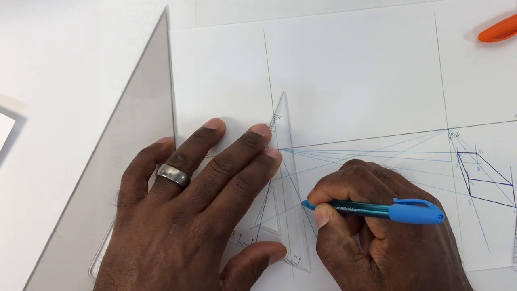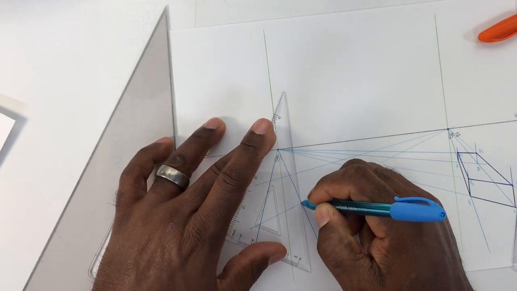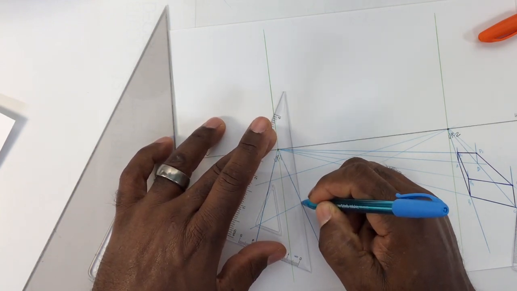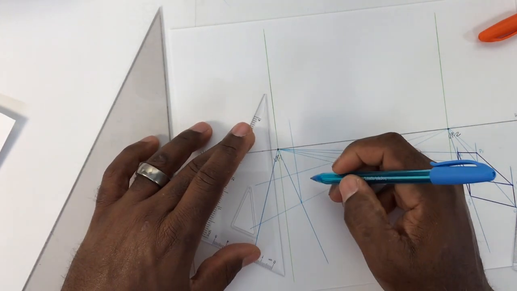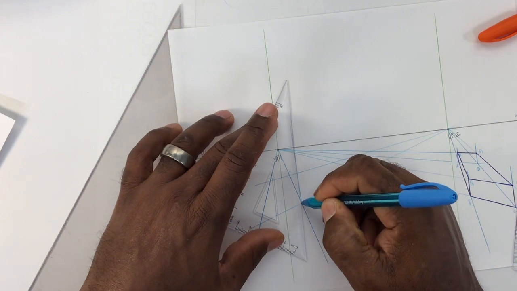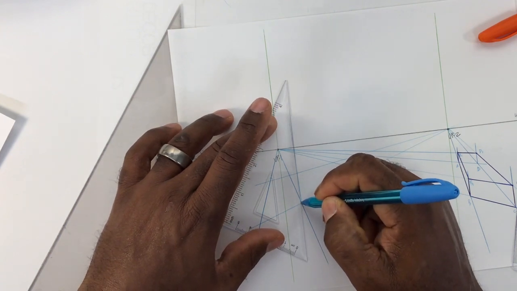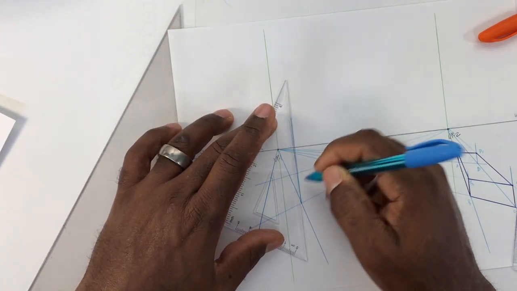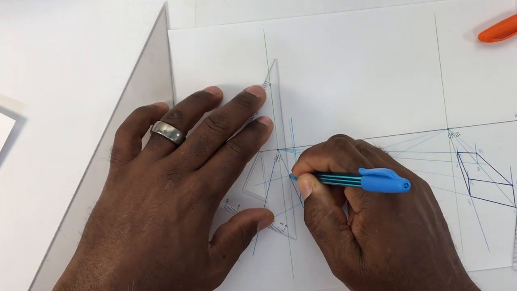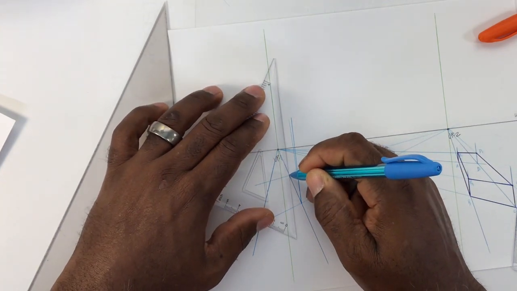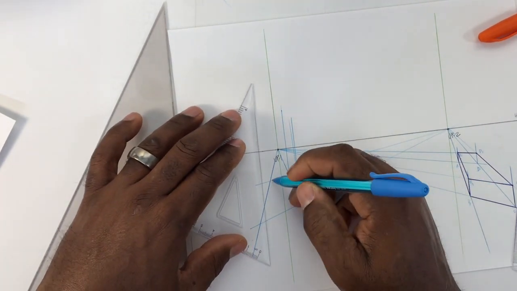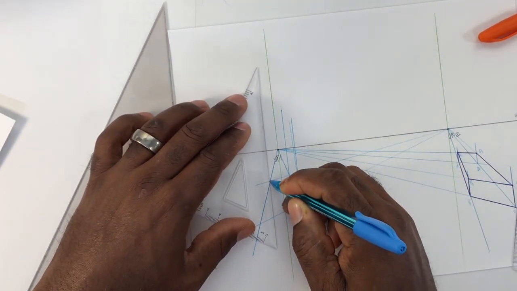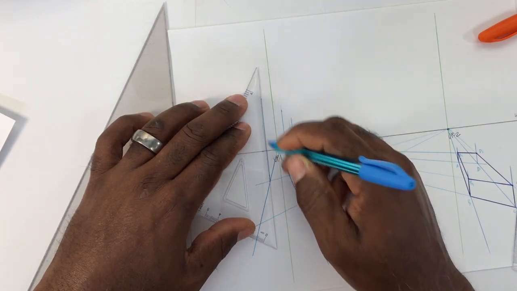Okay, and then from there, we get into our perpendicular vertical lines. That's a little careless there. Be a little more careful.